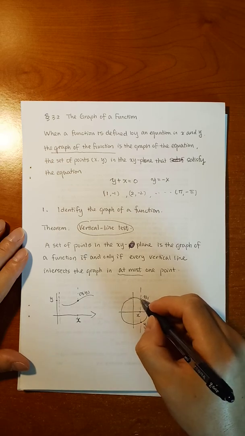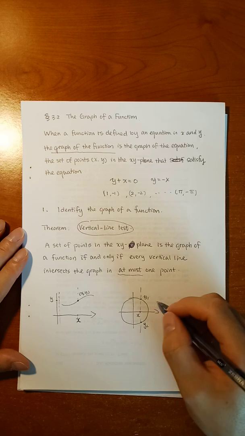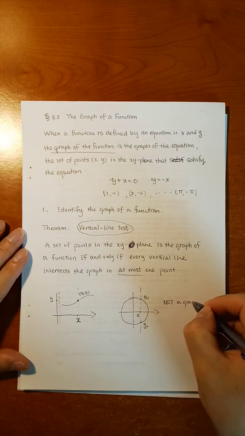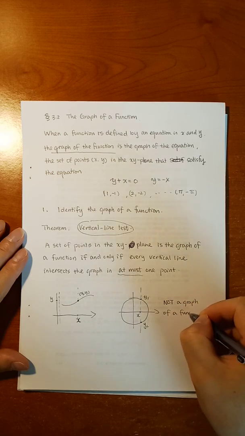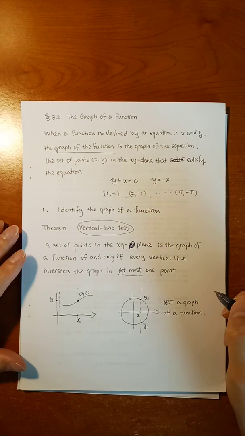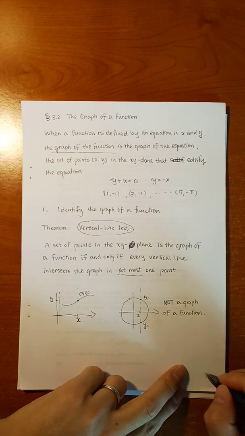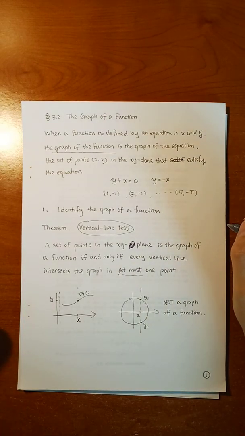You have y1, you also have y2. Then this violates the definition of functions. So this is not a graph of a function. One input, one output. That's a basic property of a function. Okay.